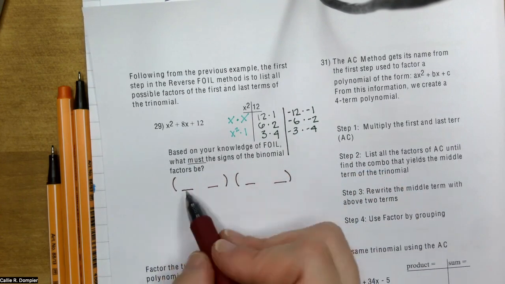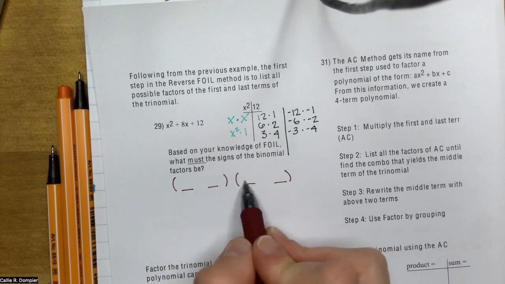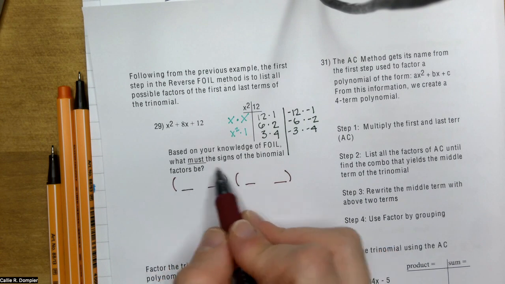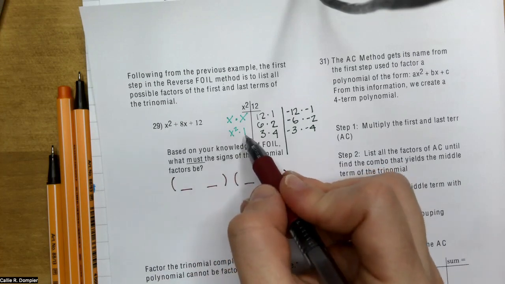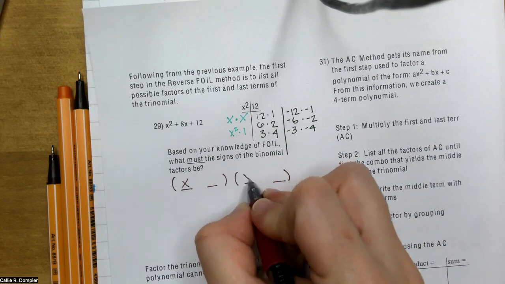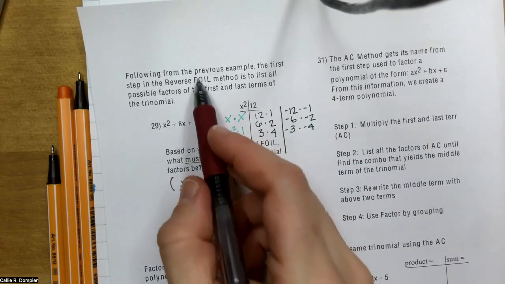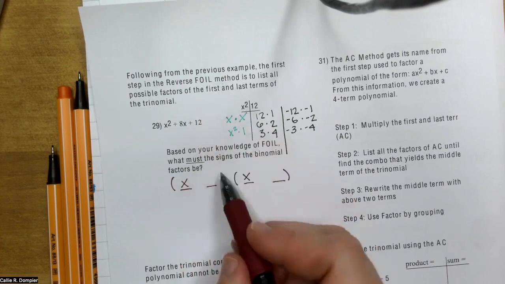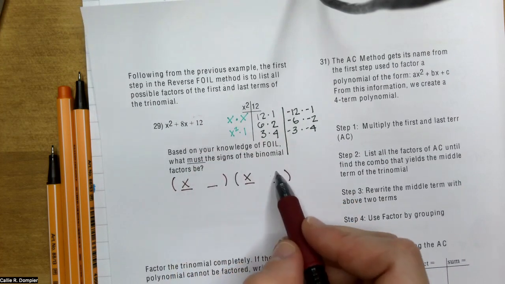Based on your knowledge of FOIL, these 2 terms, when they're multiplied together, have to equal x squared. It's not going to be x squared times 1. That doesn't really come up in this class. So the only other option is x times x. Good? Now, first, outside, inside, last, the last term comes from these 2 numbers, right?